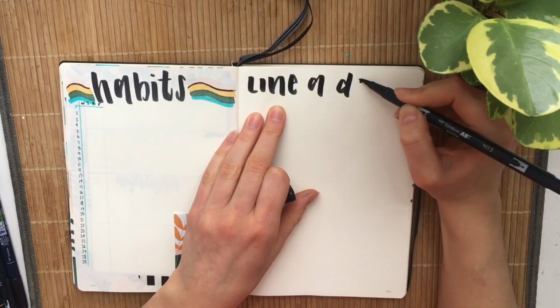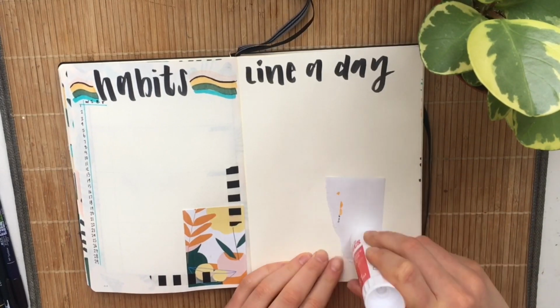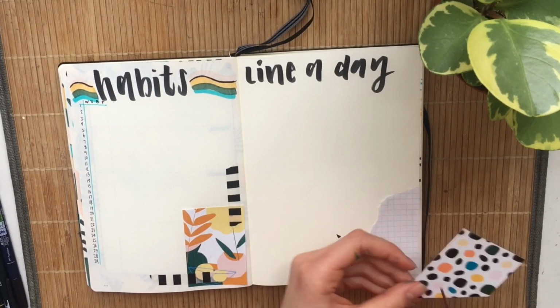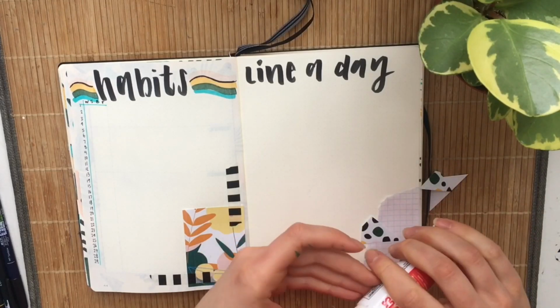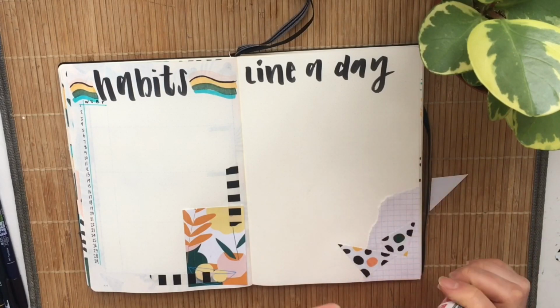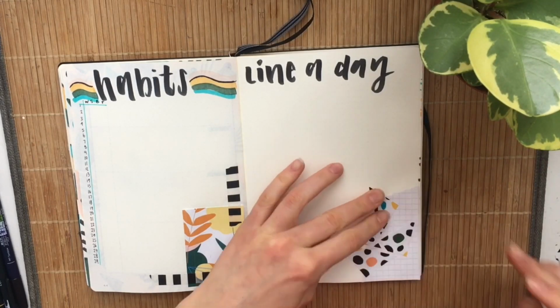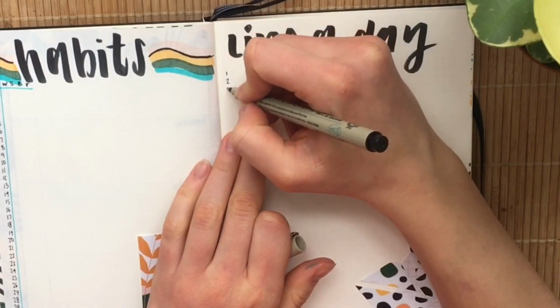And then on the other side, I have my line a day page, so I just wrote that out in the same simple font, and I started using graph paper for this theme, and I think it really suits it. So I ripped a part of a page off and glued that on, and then I used this cut up photo and these little triangles and glued that in. I think it looks really cool and suits the theme really nicely.